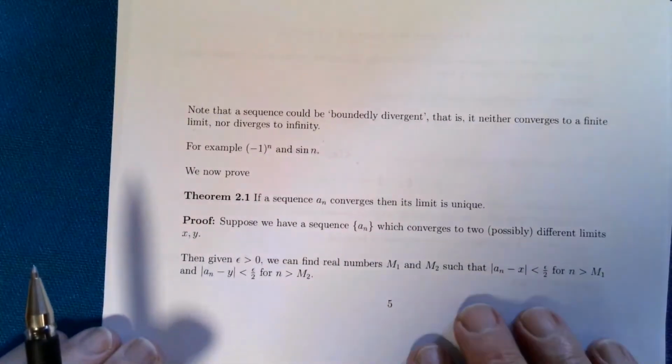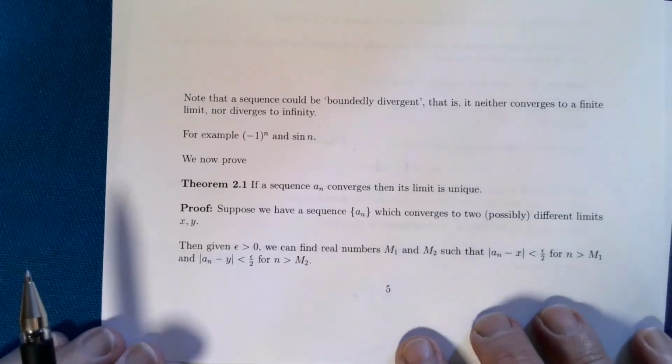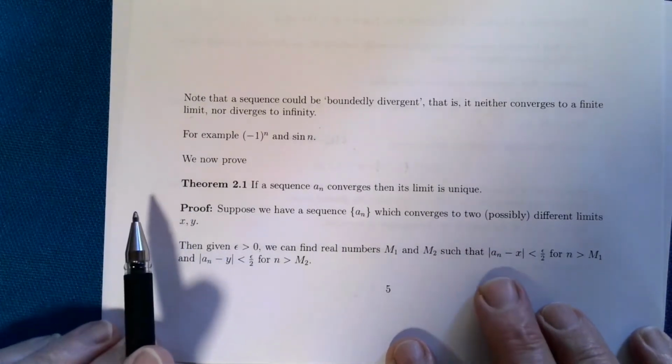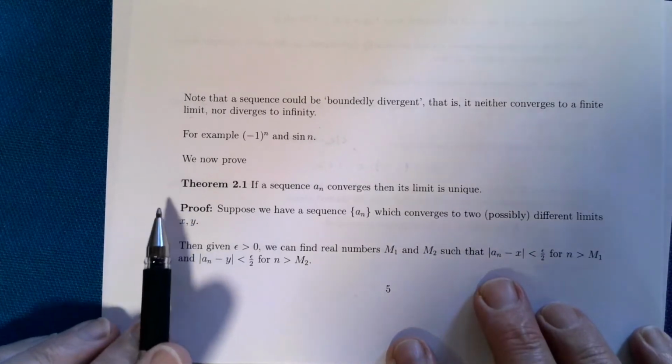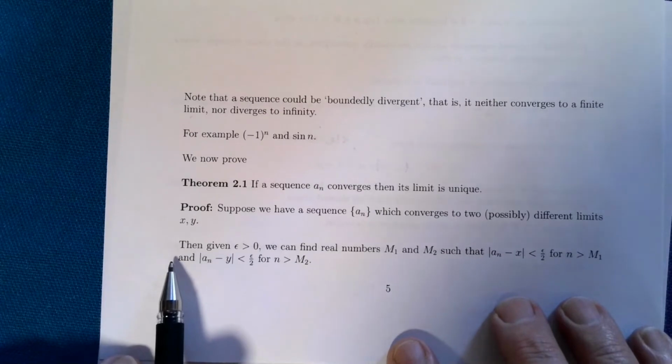So I'm going to prove now a theorem that you probably think was fairly obvious. It's not easy to prove. In fact, I'll go through the proof of this, and again, I don't expect you to be able to reproduce the proof, but you should try and follow through the logic of it.